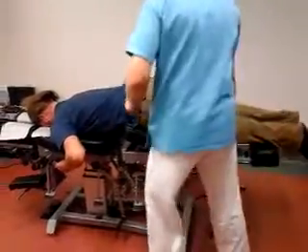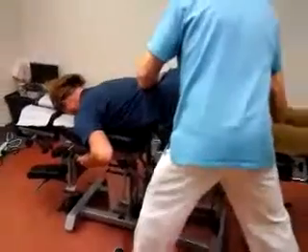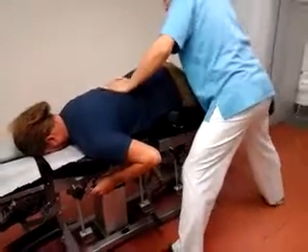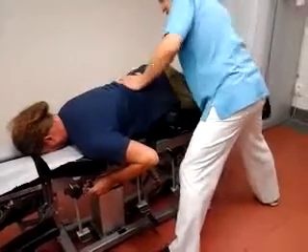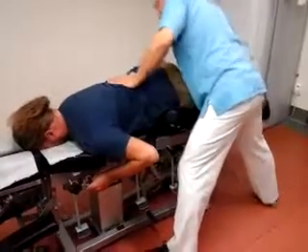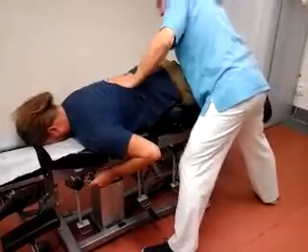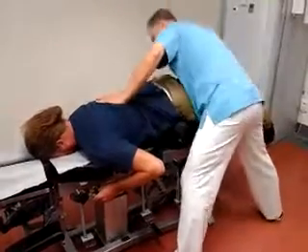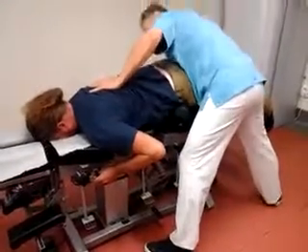So now what we're going to do is we're going to distract. I'm always pressing on the convex side, distracting, opening up that lower spine, and hydrating those discs, and at the same time it's powerful corrections on the spine.